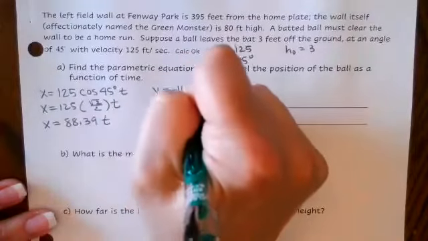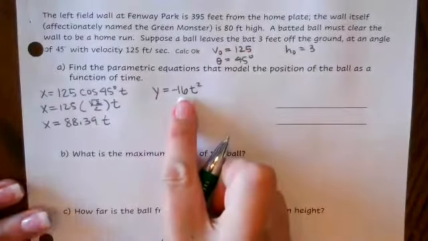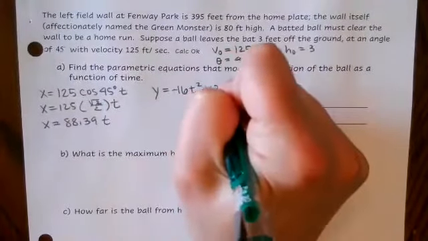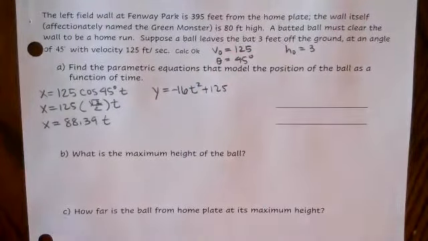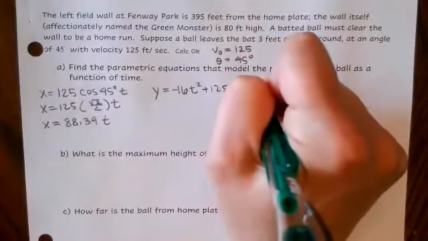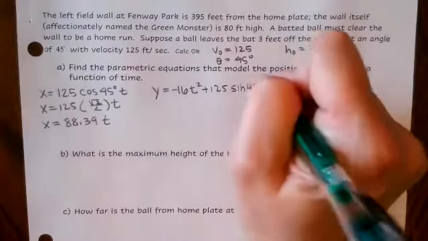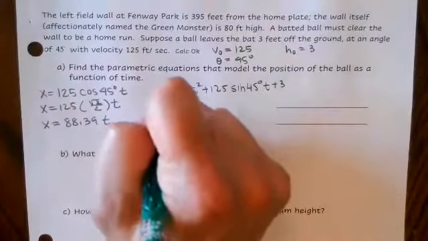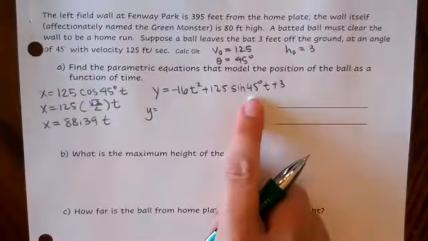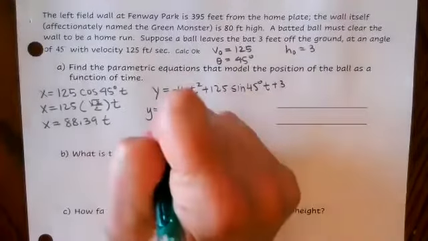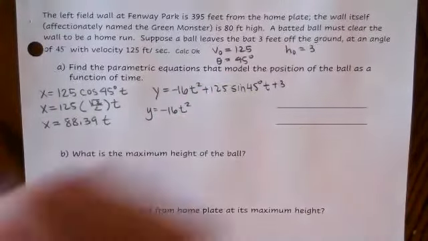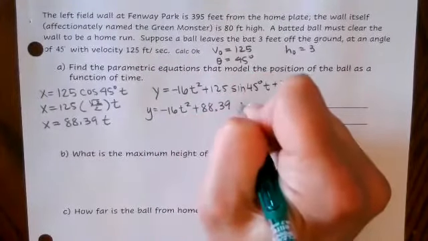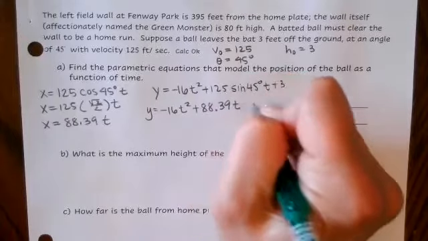And so that's going to stay as negative 16t squared, because that's negative 1/2 times 32, which is the pull of gravity, plus our initial velocity, which we said was 125, times the sine of 45 degrees, because that's our angle, times time, plus our 3. We're going to go ahead and take that to decimal values as well. You know that sine of 45 is root 2 over 2. We'll go ahead and put it in the calculator so we have numbers that are easier to work with as we come up with the answers here. So that would be 88.39 t plus 3.